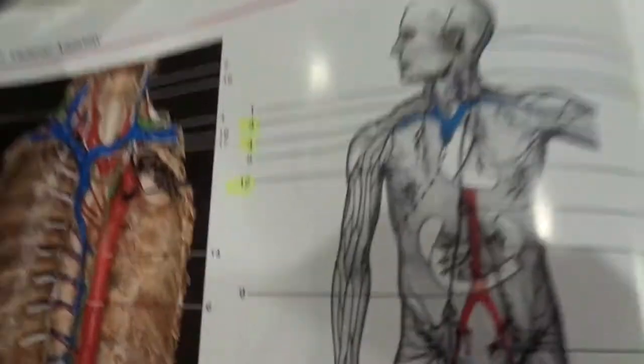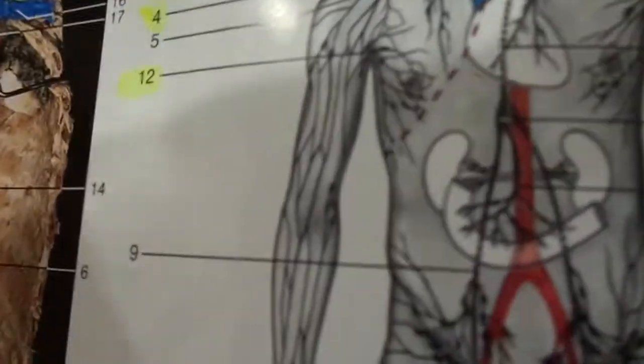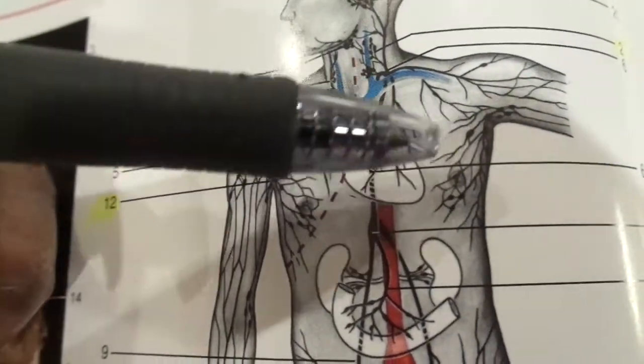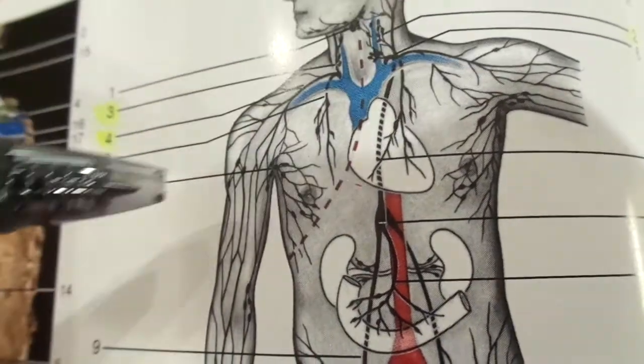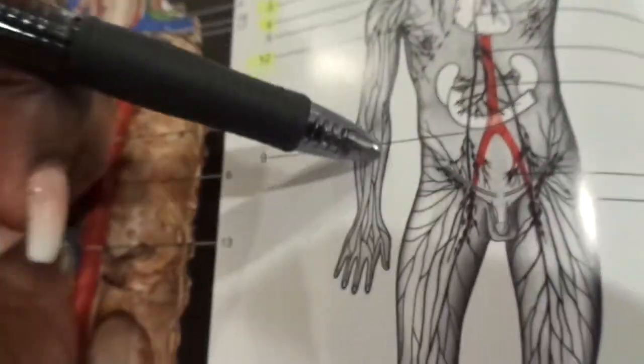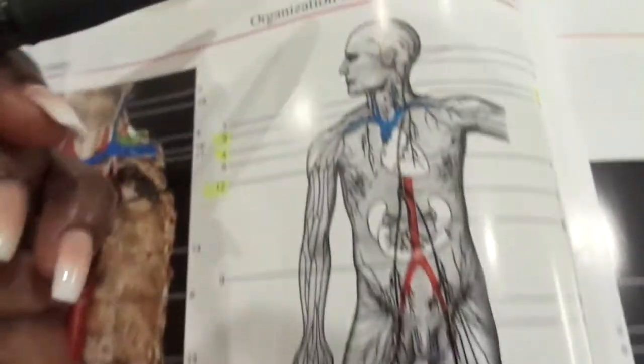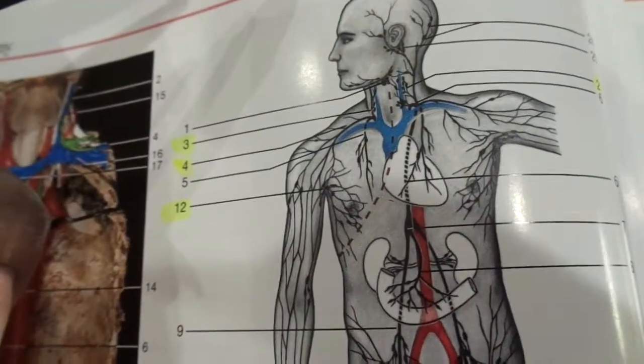So firstly, the thymus would be right here in this area. And these little clusters, these are the lymph nodes that are shown all throughout the lymphatic system. Okay, so those are the lymph nodes.